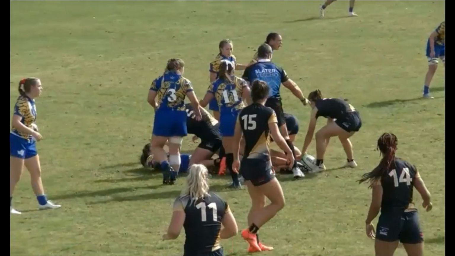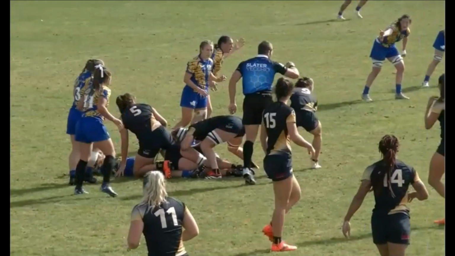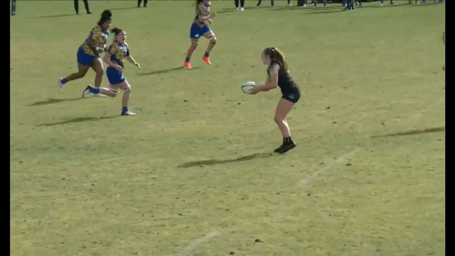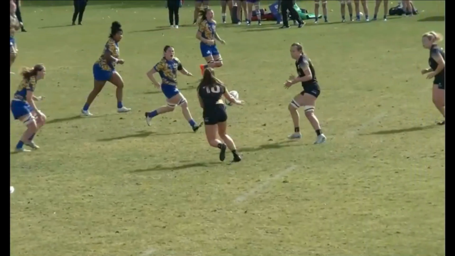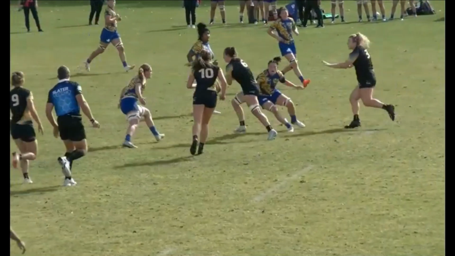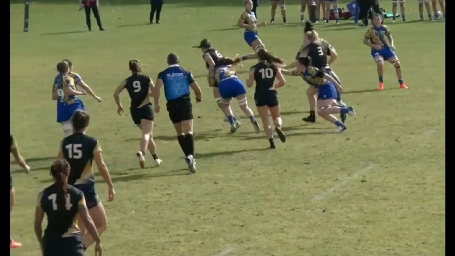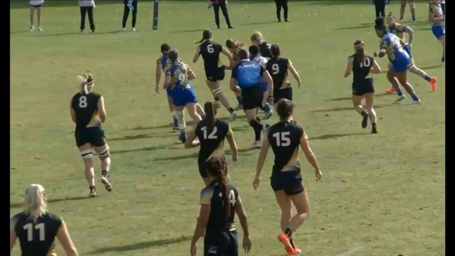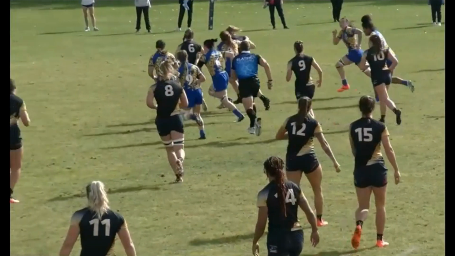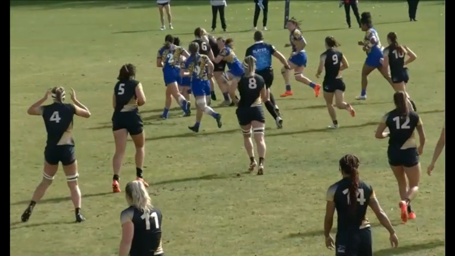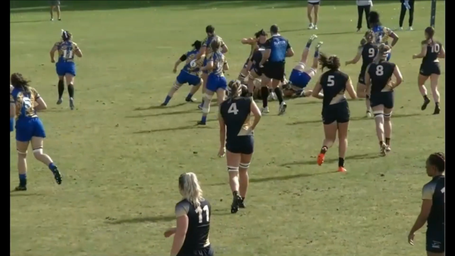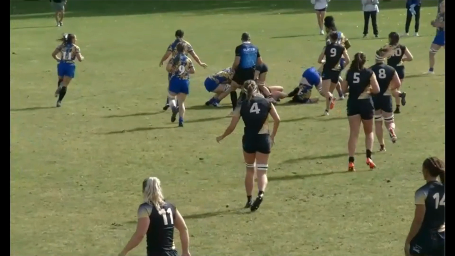A slightly more complex clean out versus counter ruck picture coming up here. So as the ball goes wide, we see the defense employs good connectivity and line speed, able to take away the space after the pass to number 6. The offload comes in, but the ball carrier is brought down isolated from the support, with only 9 and 10 the next drivers in the picture.